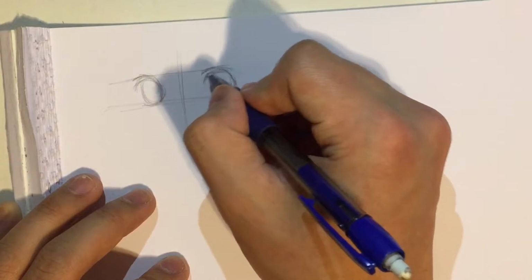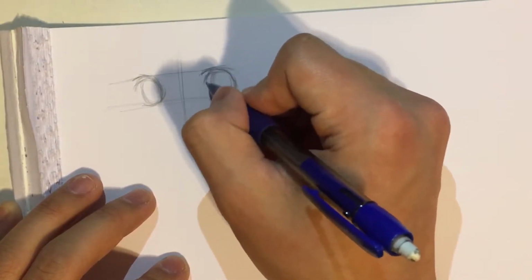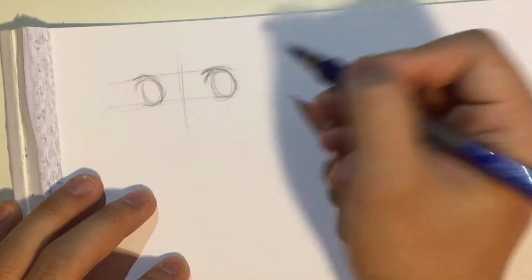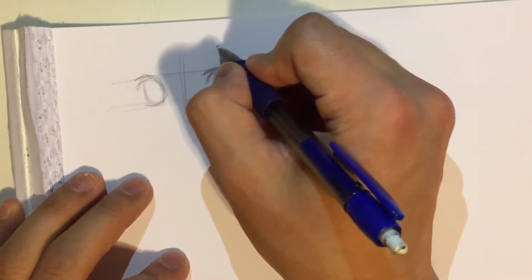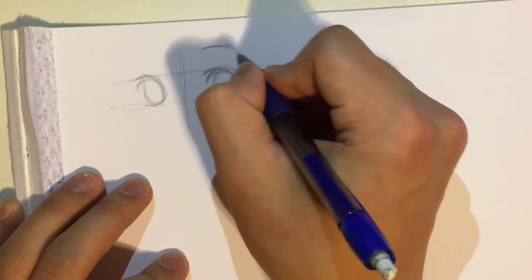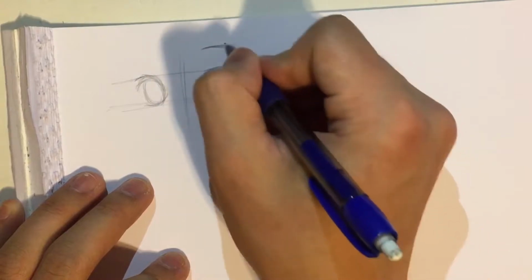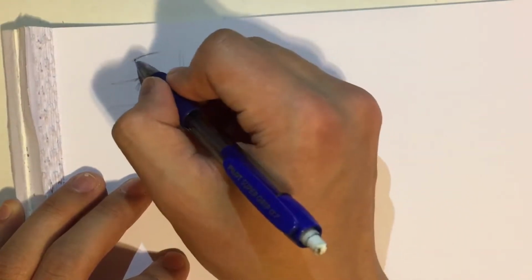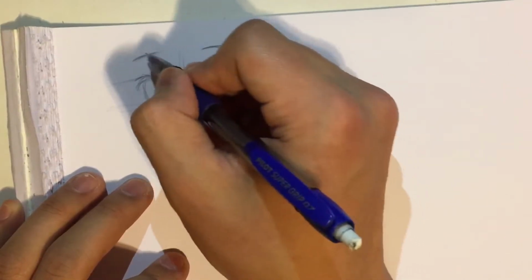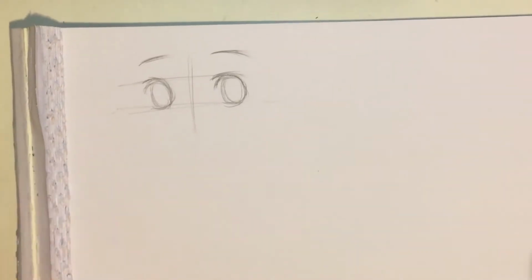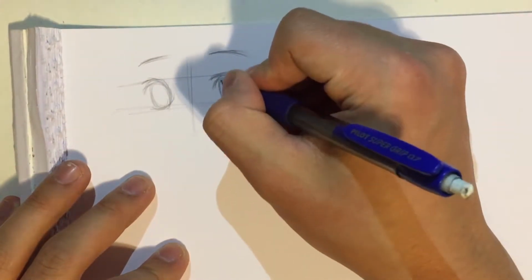Both of them are going to be on the same side, and most of the time they're just connected with the eyelashes or eyelid or whatever you call it. And then for the eyebrow, it's going to follow this shape a little bit, curving down to the side, and of course this one is going to be symmetrical, so it's going to be curving down this side this way. So it looks pretty okay, pretty normal, nothing special.